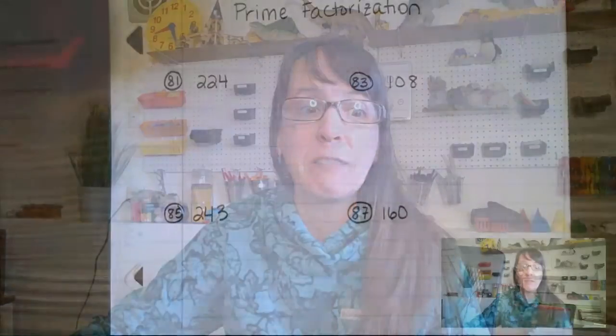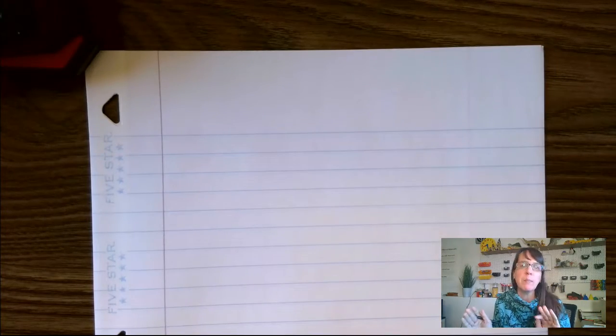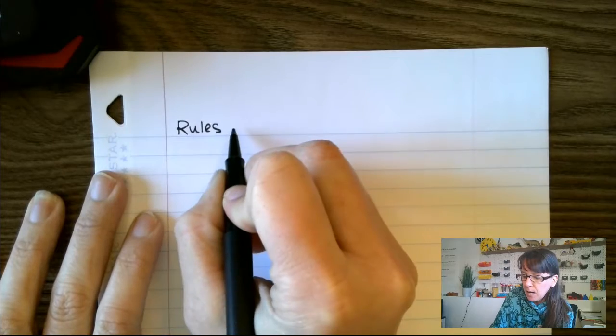Welcome back. I had a special request for prime factorization, so we're going to do a lesson about that today. Actually, before we jump into prime factorization, I want to make sure that you know your rules of divisibility. There are more than what I'm going to talk about today, but these ones are super important. So our rules for divisibility.